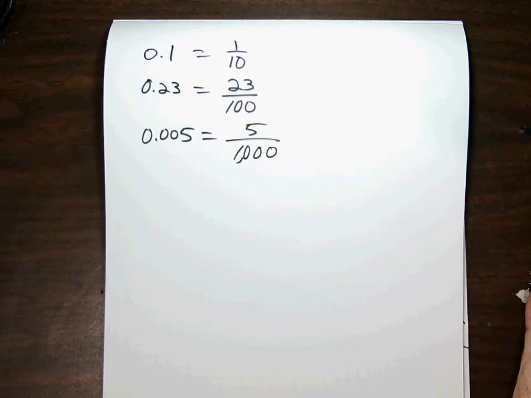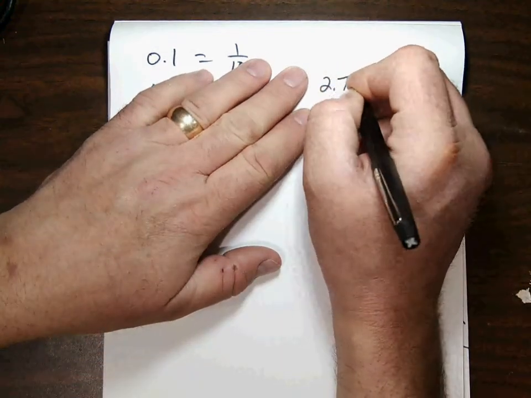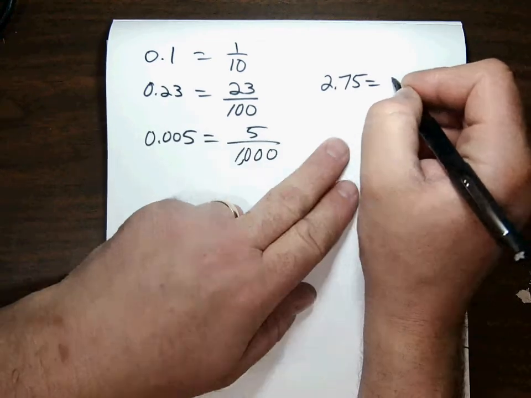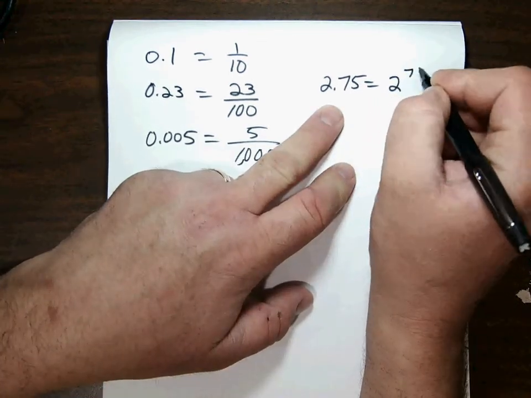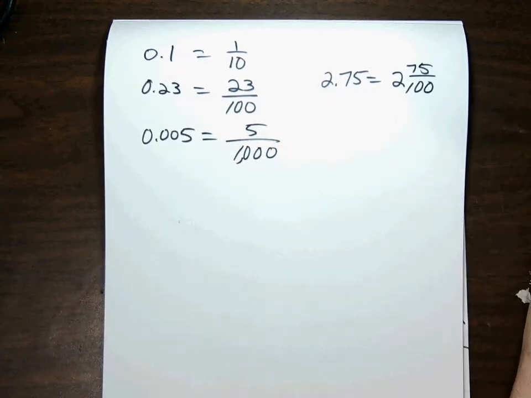Okay? If I have a number larger than 1, 2.75, what would that be? Well, that would be 2 as a mixed number, and 75 100ths. Now, of course, we can reduce 75 100ths, but just to write that decimal as a mixed number, that's what we would do. Okay?